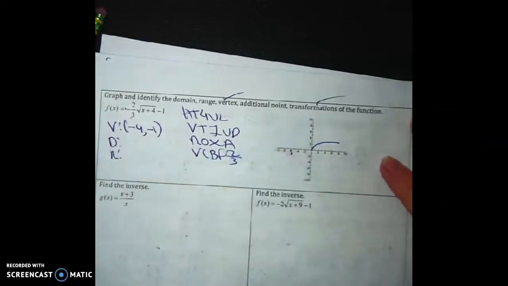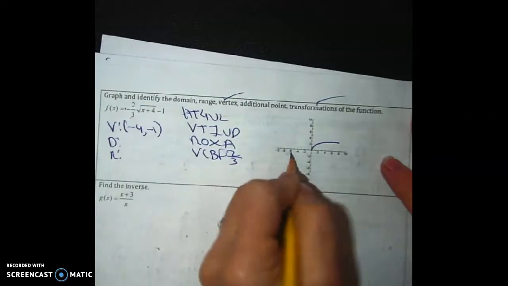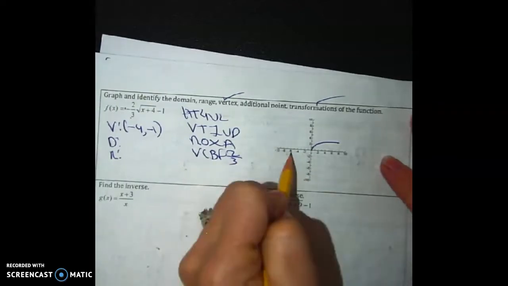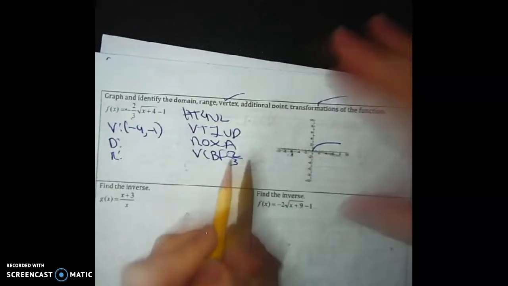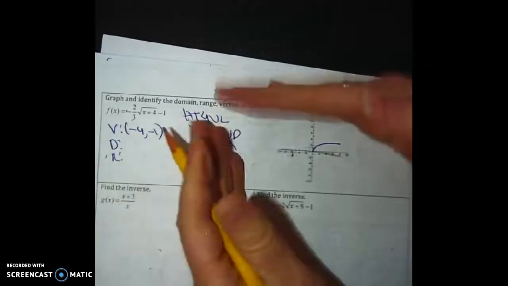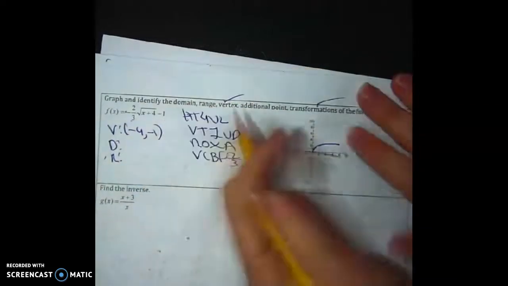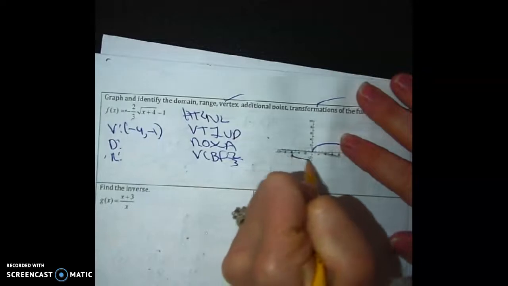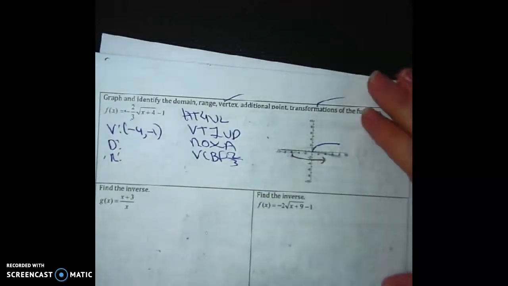So that means I go left 4, down 1. And then I'm going to reflect it over the x-axis. So this is the x-axis. So what I'm doing is I'm folding it. So instead of it going up, it's going to go down. But then I have to show it's a vertical compression. So it's getting squashed. It's getting squished. So it's just not looking as curvy as that one.